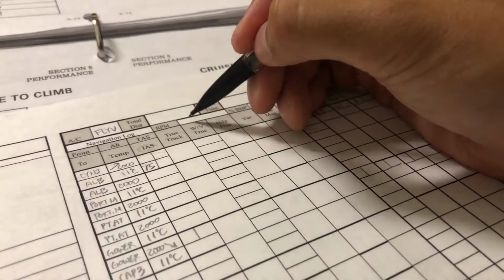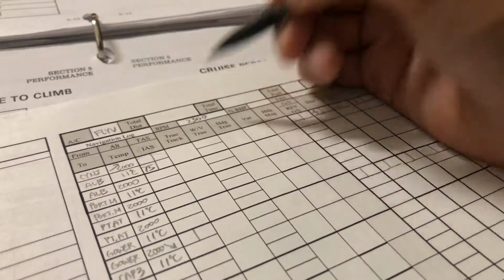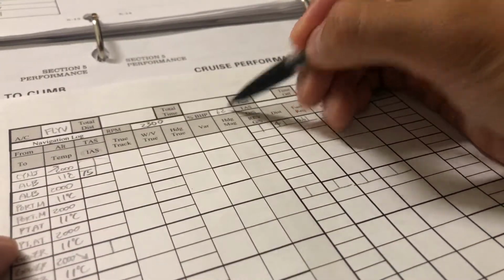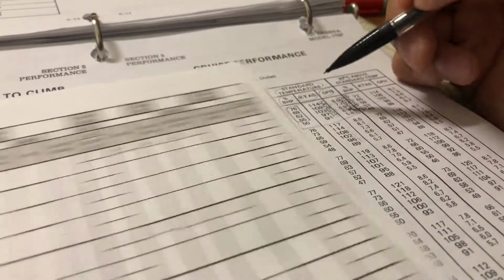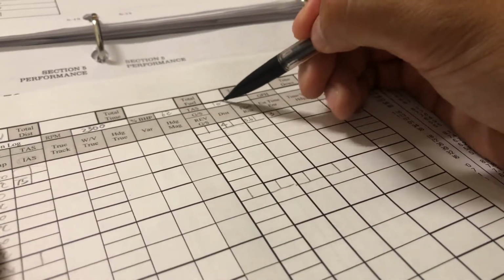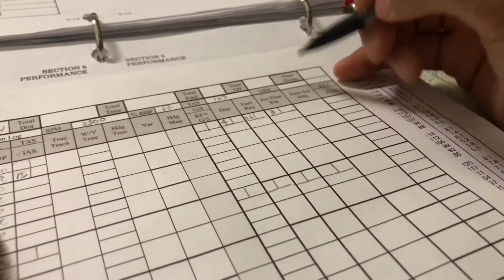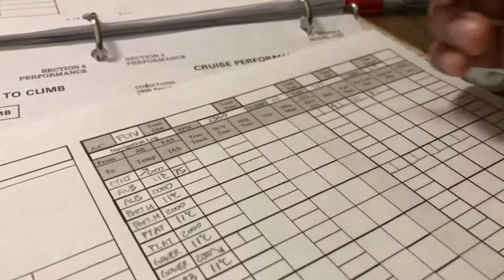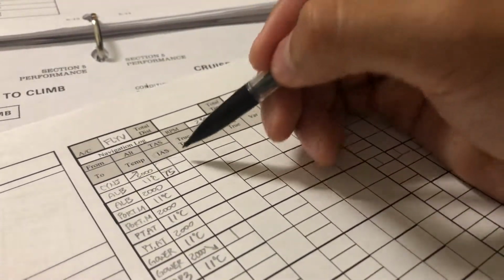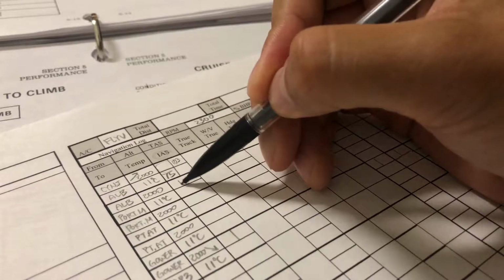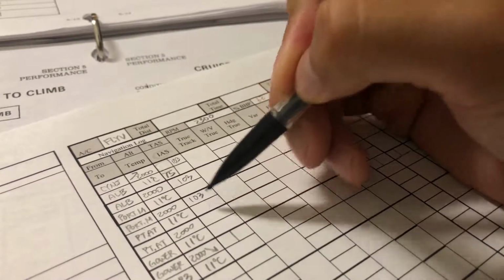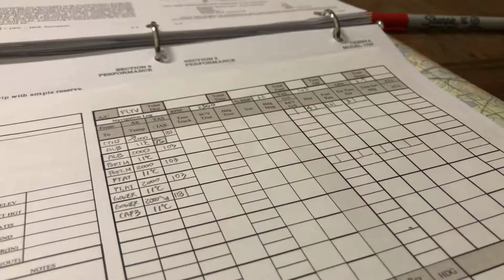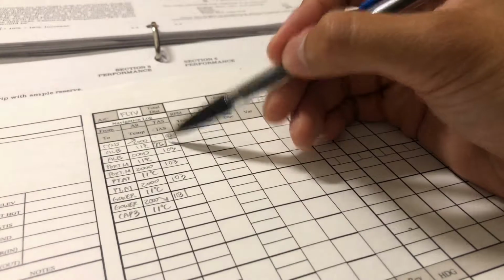Okay, let's write it down. 2,300. And the brake horsepower for that will be 62%. So 62. And the true airspeed for that will be 103, and 6.9 gallons per hour. So we were able to fill this part, and this goes under the true airspeed here. 103, 103, 103, 103.